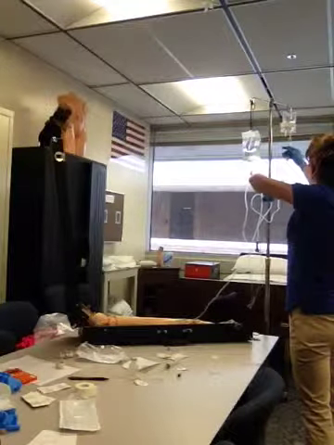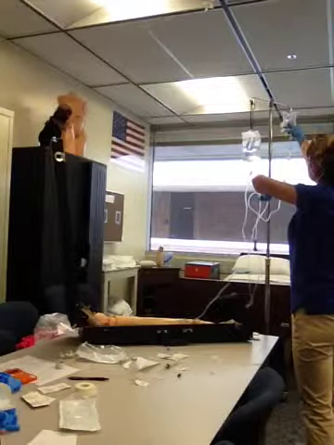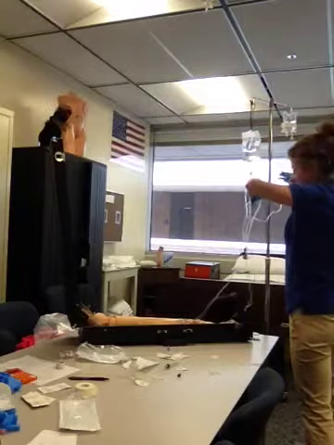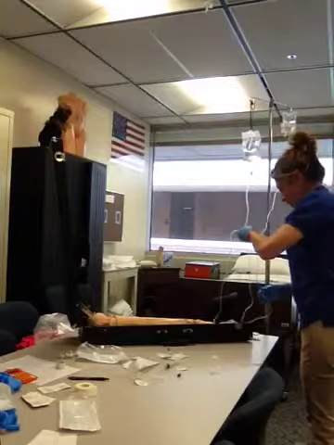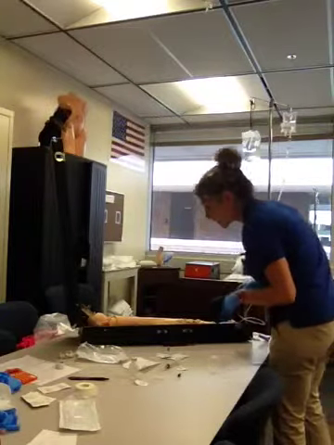Well, and we're going to count for 17 drops per minute. And good. And I'm going to make sure that we don't have any drainage at the IV site.